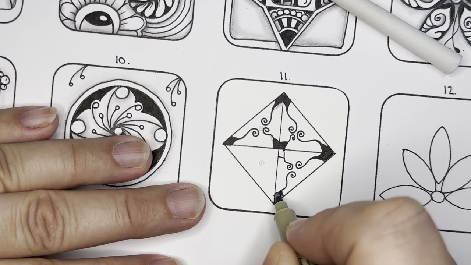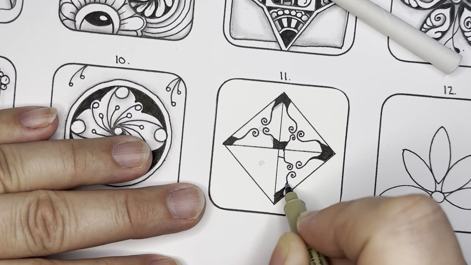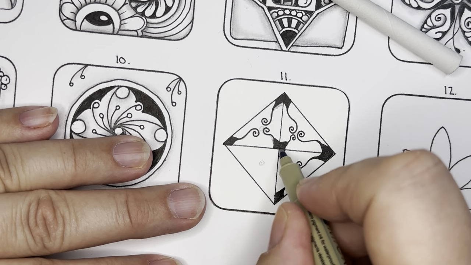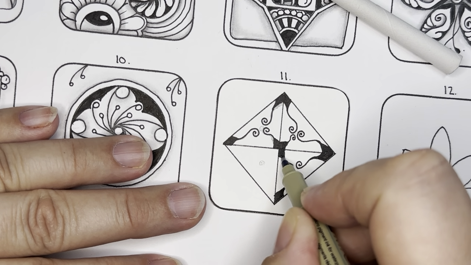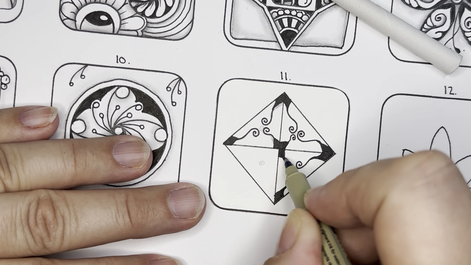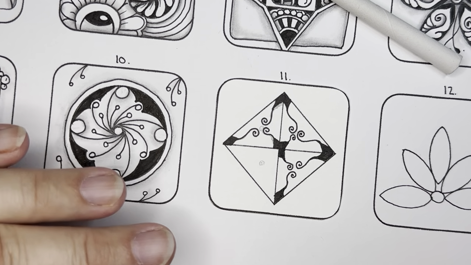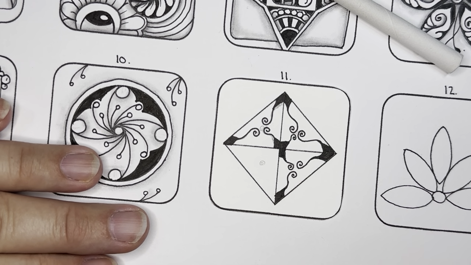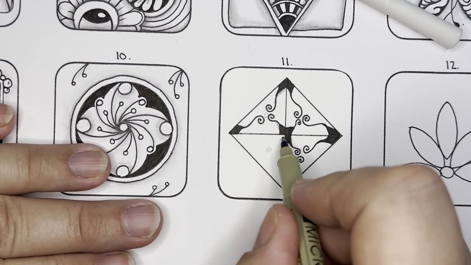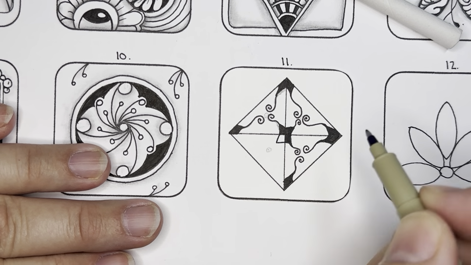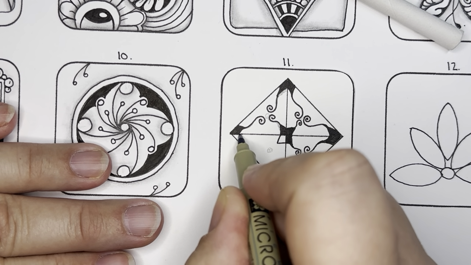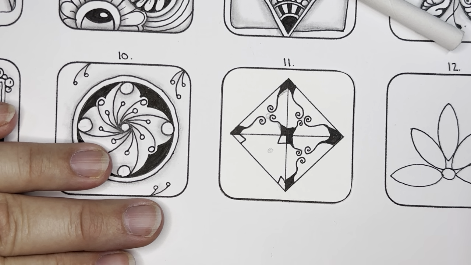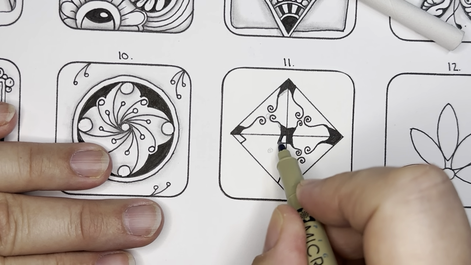All right, I'm inking these in and then trying to blend that line so that it doesn't look too dramatic. All right, I've got one more to do. There's my little triangles. Ink them in.